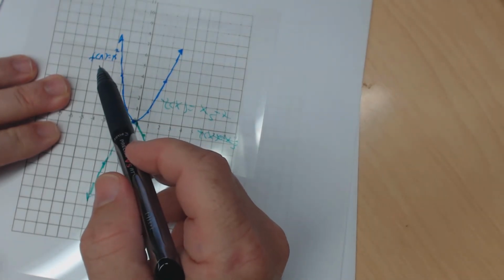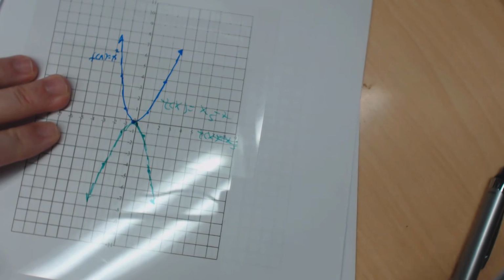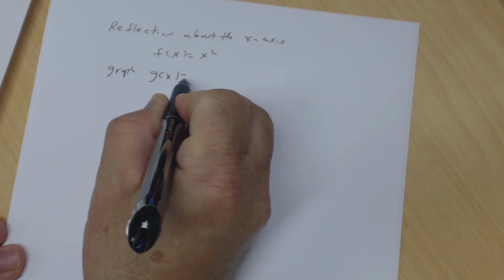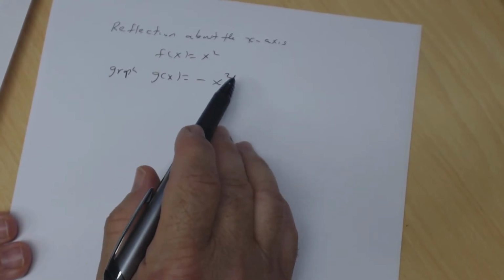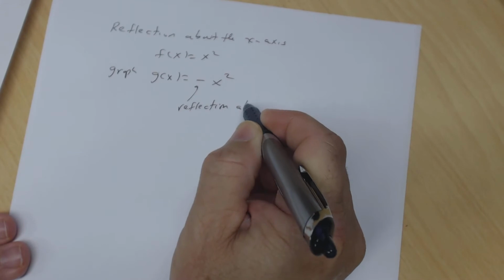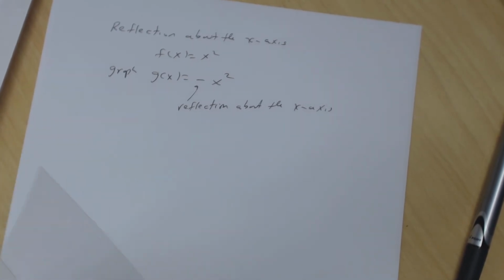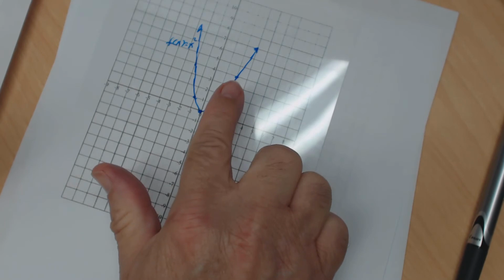Now remember, f of x is y. So this x squared is my y value. If we make it opposite, I put a negative out in front. So in other words, we're going to graph g of x, let's say, which equals negative x squared. That is a reflection about the x-axis. See that negative out in front? That says I take my function x squared and I reflect it about the x-axis. So again, here's my parent function, my x squared: 0, 0, 1, 1, negative 1, 1, 2, 4, negative 2, 4.